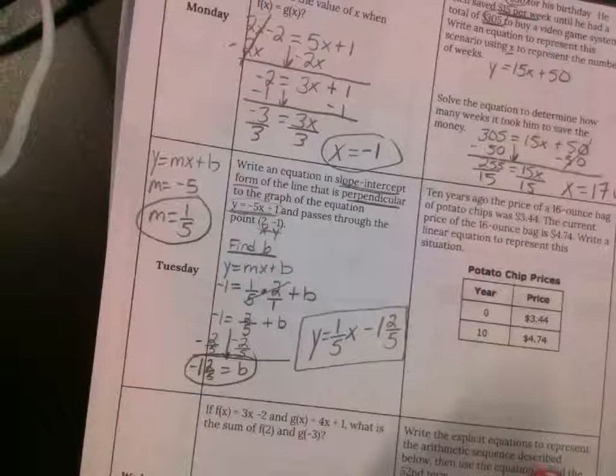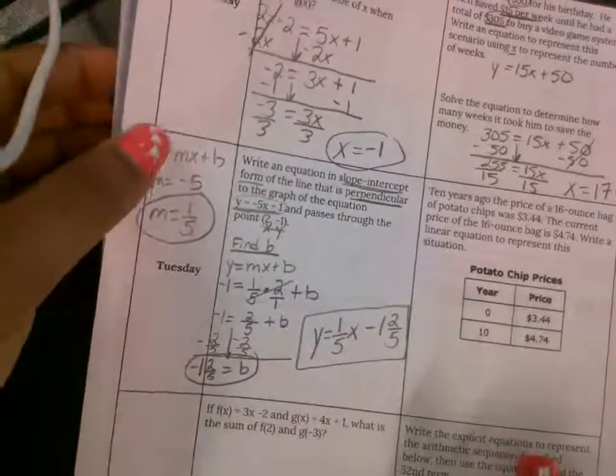Any questions? Is everybody okay with each of these steps? You got to be able to do this on your own. So if you have a question, you need to ask. Hatcher, are you good? Okay. All right. Let's look at this one.